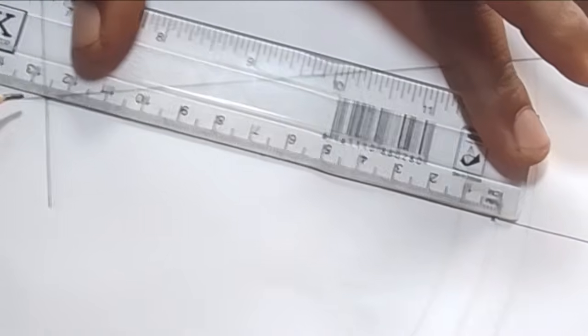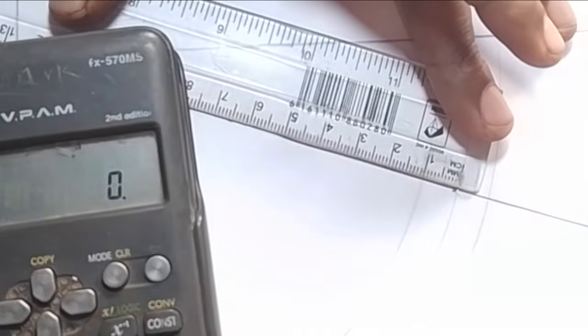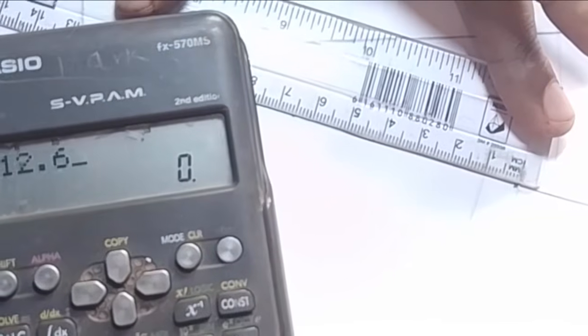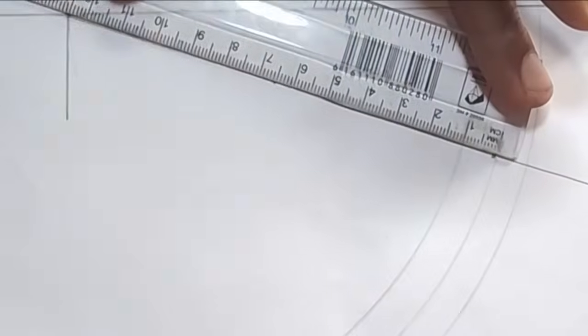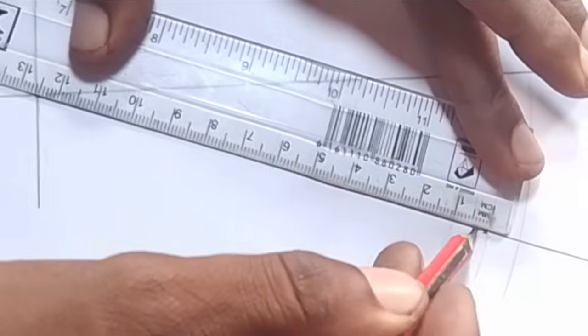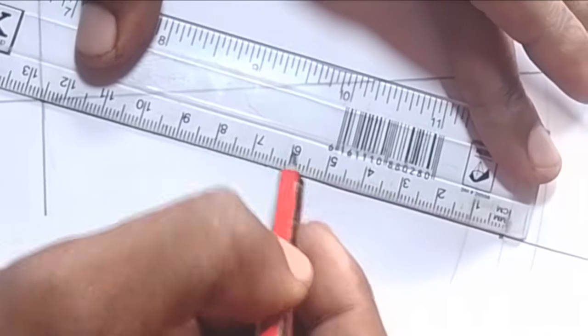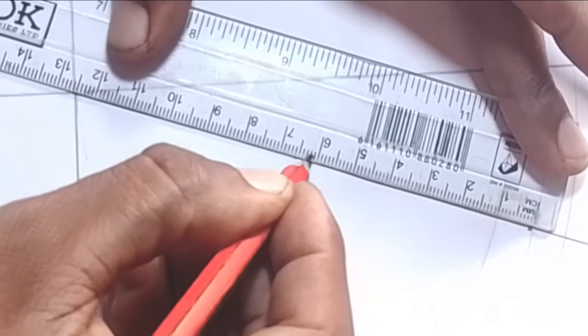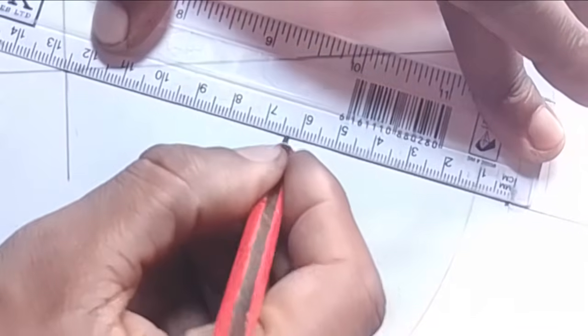If it's 12.6, divide 12.6 by 2, it will be 6.3. So you measure 6.3 from here. This is 0, 1, 2, 3, 4, 5, then 6.3. This is 6.3 at this point. Make a mark from that point.